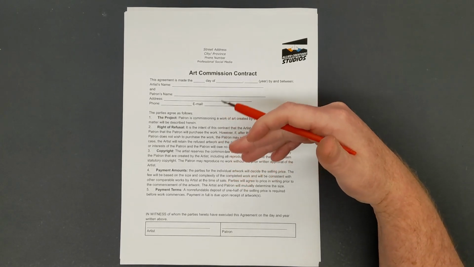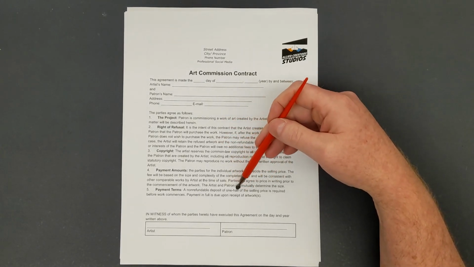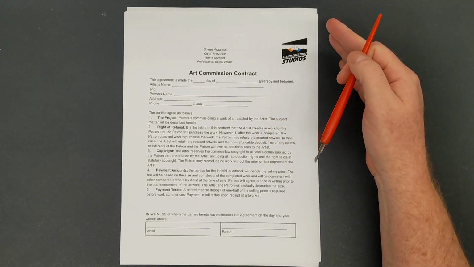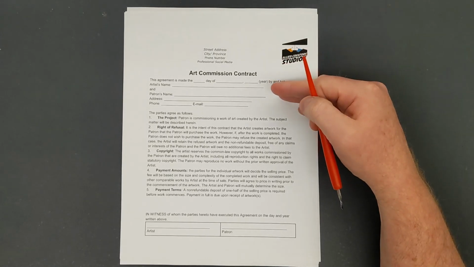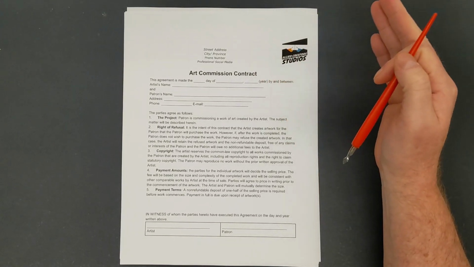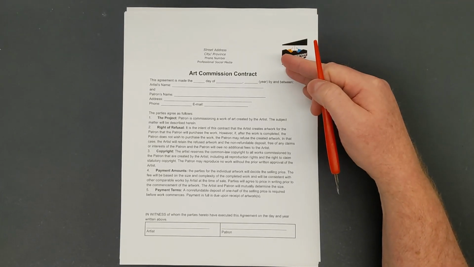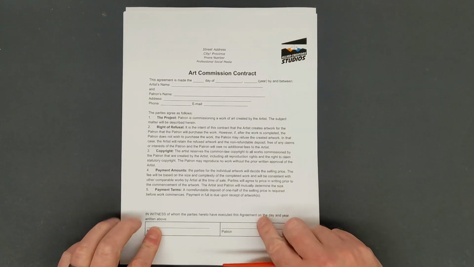Payment terms, I always do the deposit of one half the selling price. So if I was selling something for $100, I expect $50. If I'm selling a selection of artwork for $1,000, I expect $500 up front. I would sign, they would sign.